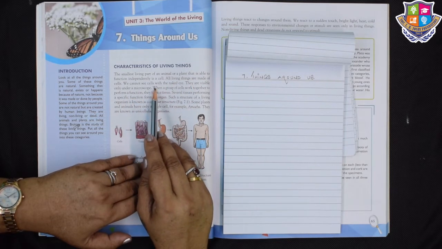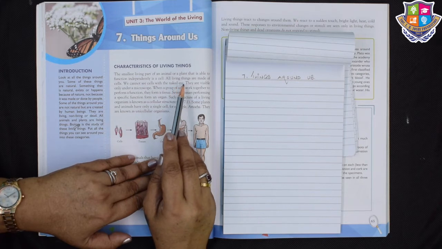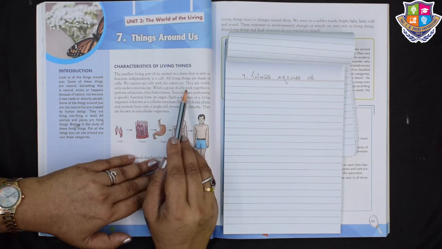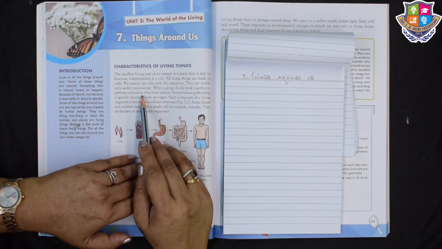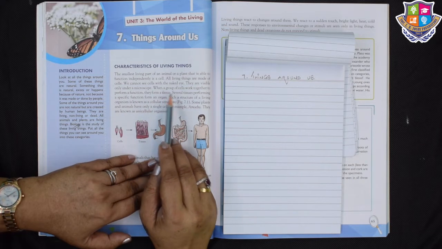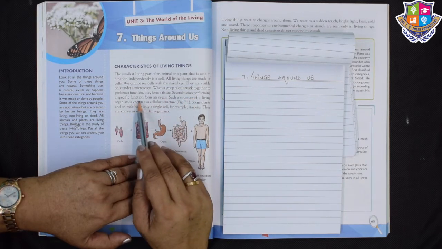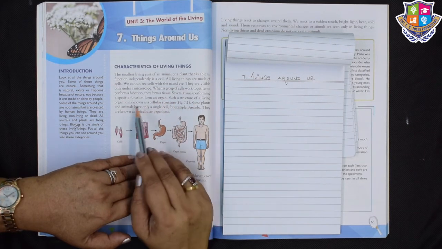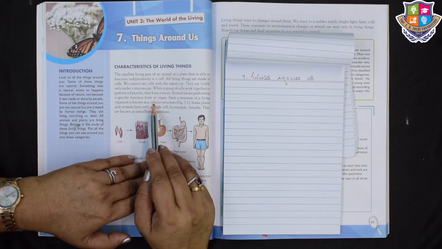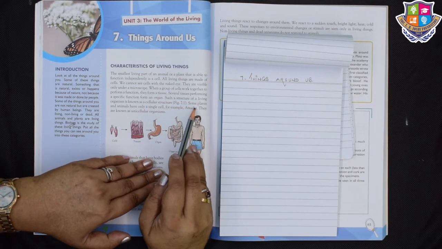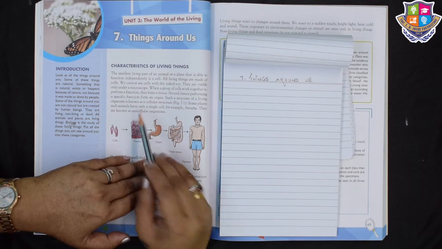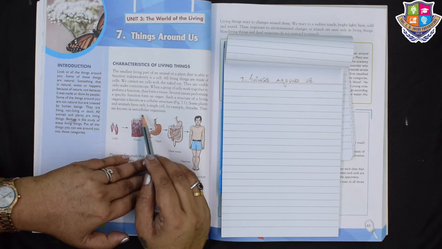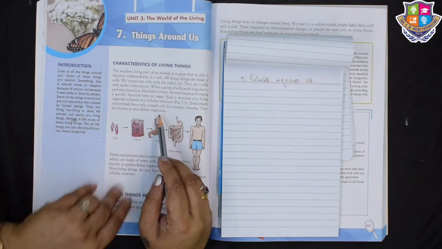We cannot see cells with the naked eye. They are visible only under a microscope. When a group of cells work together to perform a function, they form a tissue. Several tissues forming a specific function form an organ. Such a structure of a living organism is known as a cellular structure. Some plants and animals have only one single cell, for example, amoeba. They are also known as unicellular organisms.